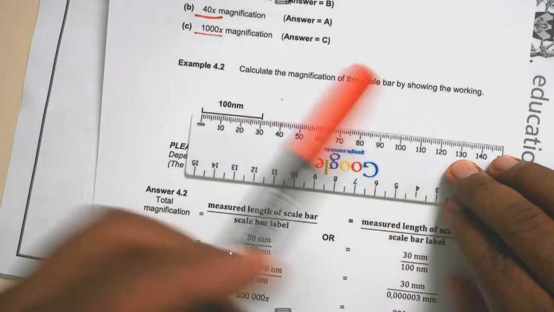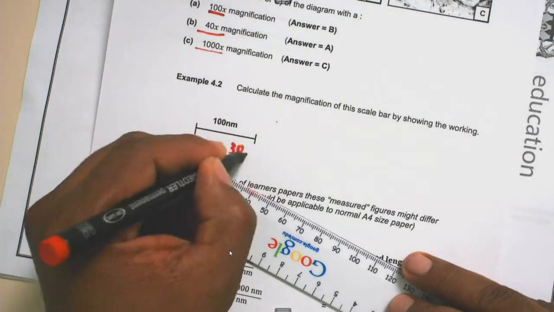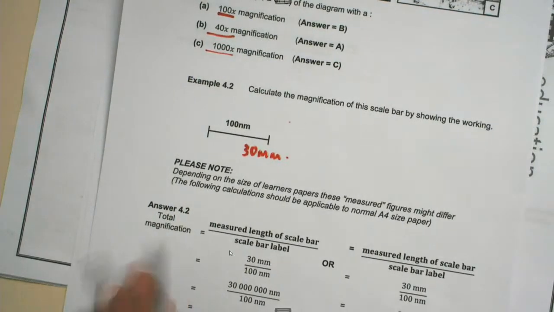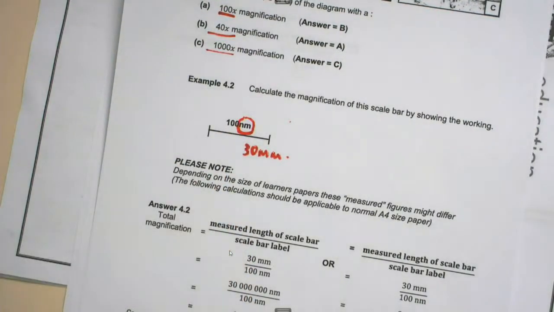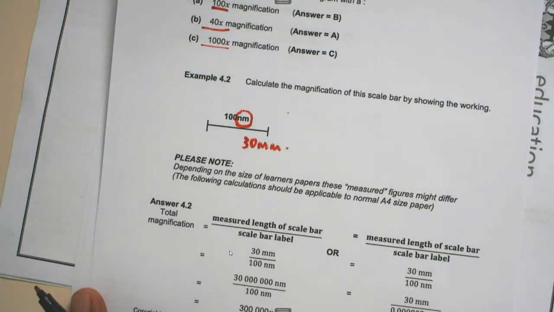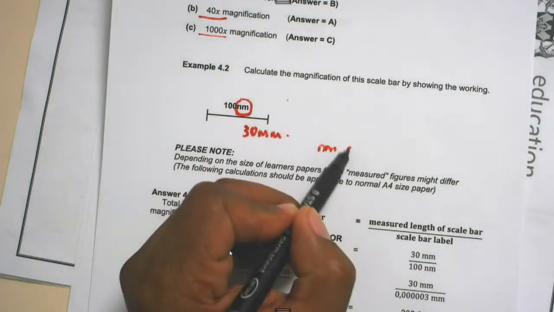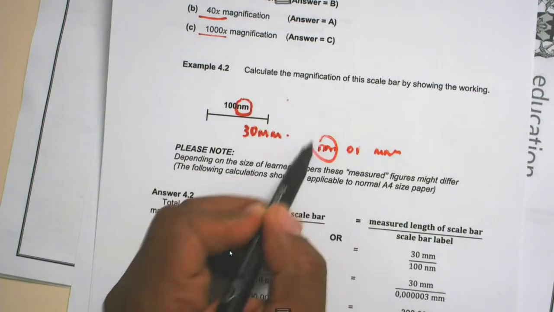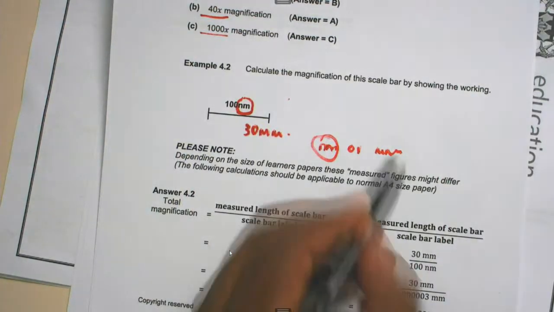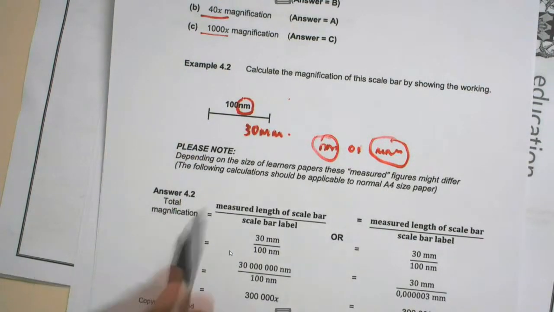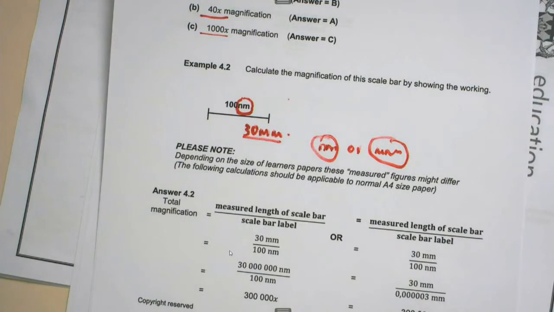It gives us 30 millimeters. So the measured length of the scale bar is 30 millimeters. But if you look at the scale bar itself, the units used are nanometers. So we need to make sure that the units are the same. Either we use nanometers or we use millimeters, so we convert the millimeters to nanometers or the nanometers to millimeters. The measured length of the scale bar we measured using a ruler is 30 millimeters. Now we divide it by the scale bar that was given, which is 100.